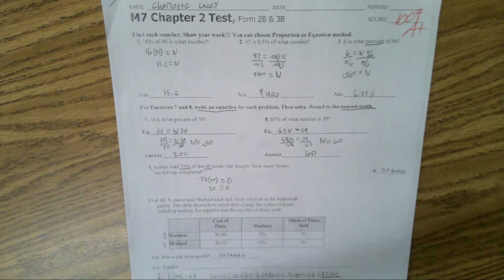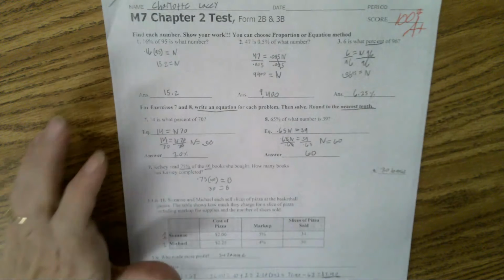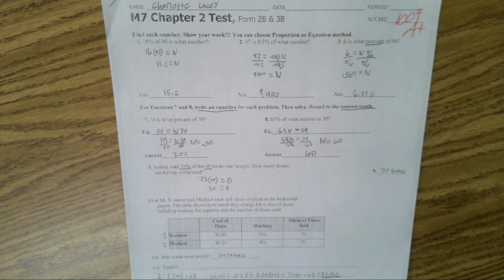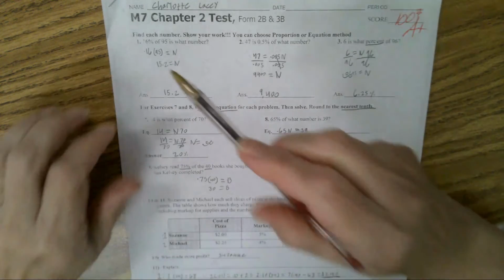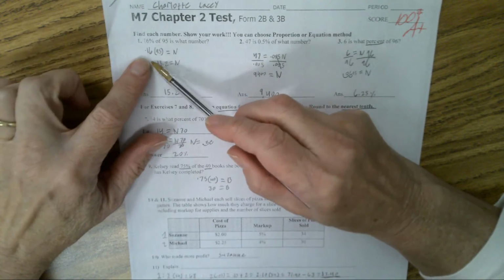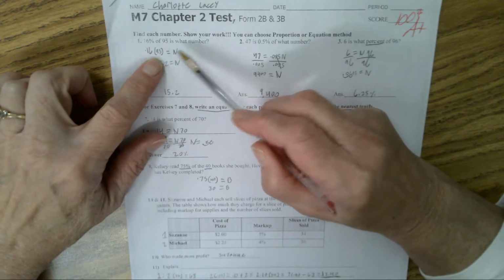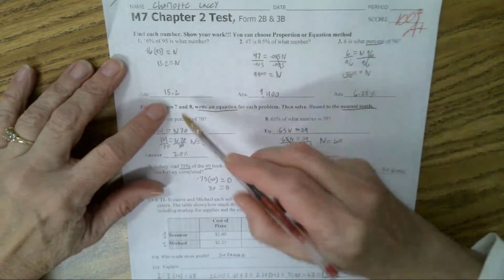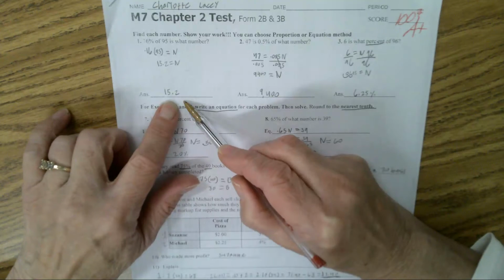So in problems 1, 2, and 3, it says find each number. You can choose the proportion or the equation method. So you had to show one or the other, the proportion or the equation. Here we have the equation. 16%, you change your percent to a decimal. Of means times. So 0.16 times 95 equals n. And the answer is 15.2.